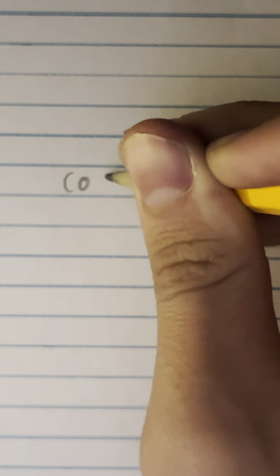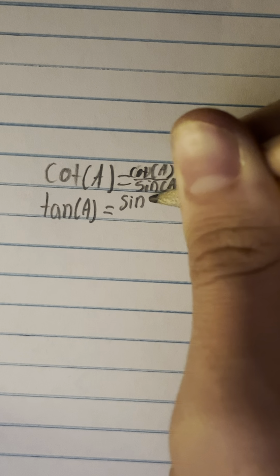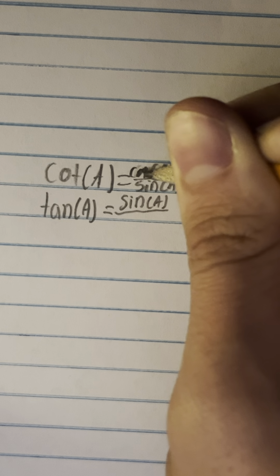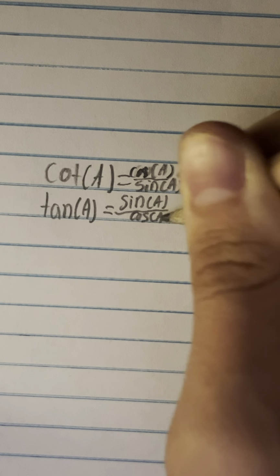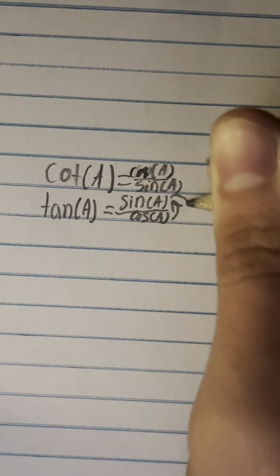Next, cotangent. The cotangent of A is equal to cosine of A over sine of A. Notice that this is the opposite of tangent, where tangent of A was sine of A over cosine of A. So in cotangent, they flip like this.